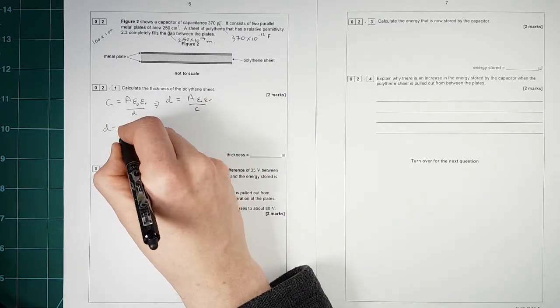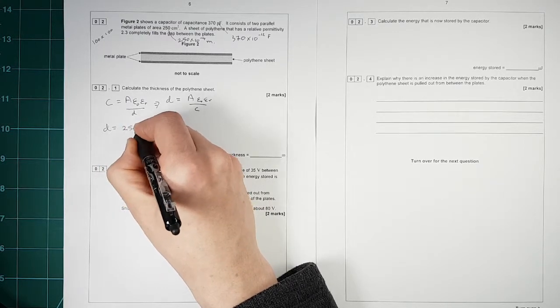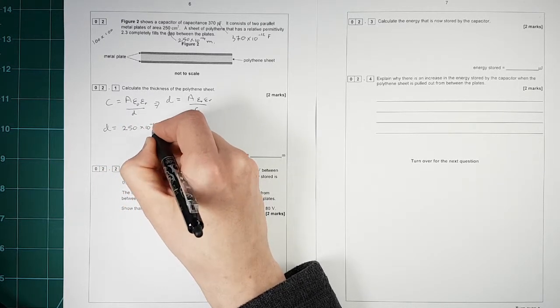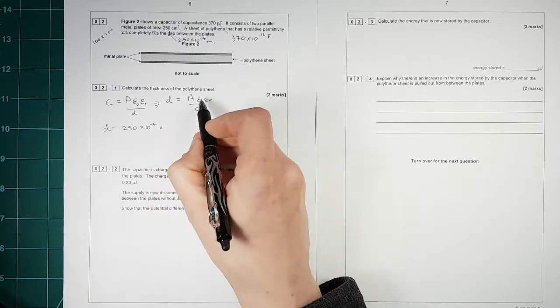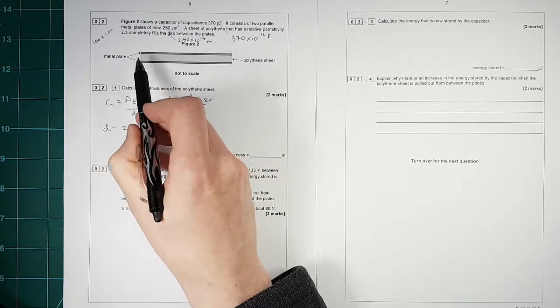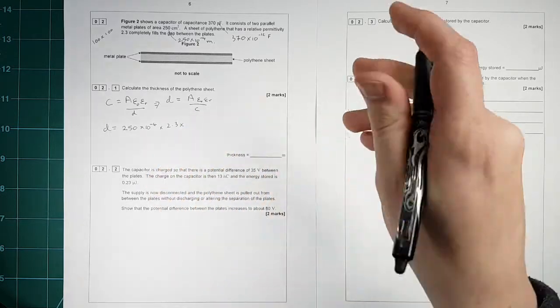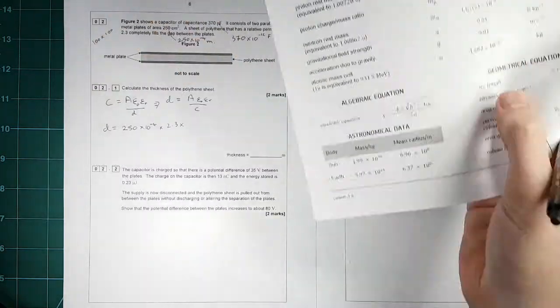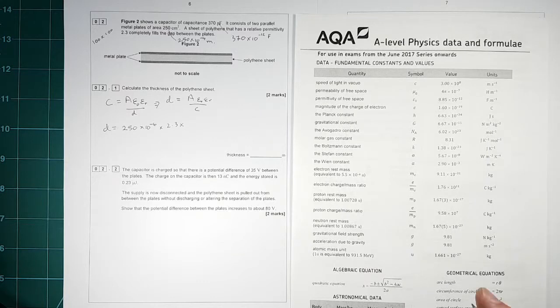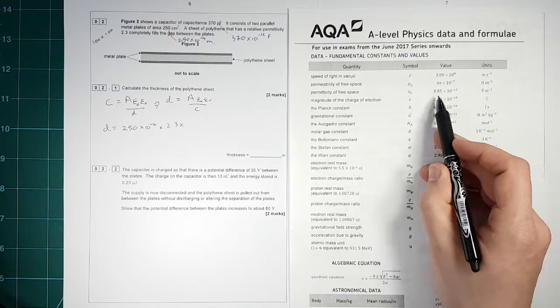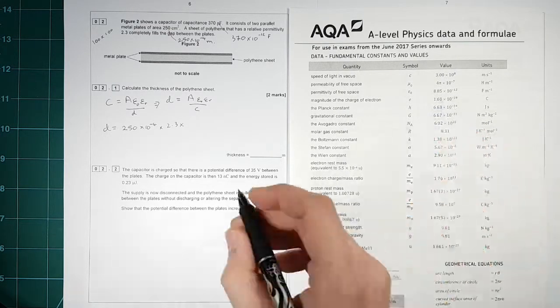So D is equal to 250 times 10 to the minus 4, times epsilon R, which is 2.3, times epsilon naught, which is on the front page of your formula sheet. There it is, 8.85 times 10 to the minus 12.